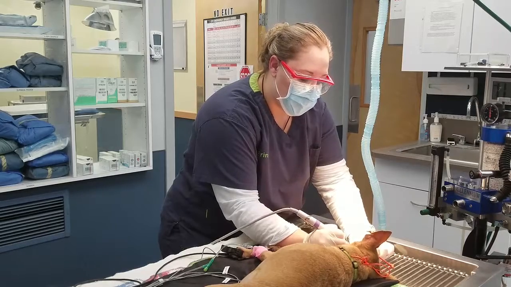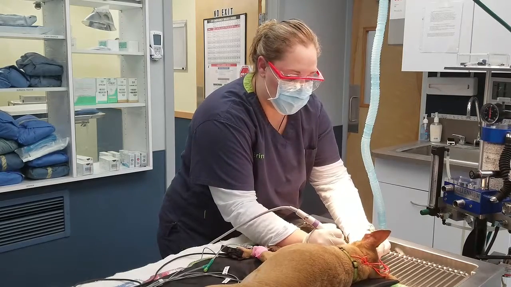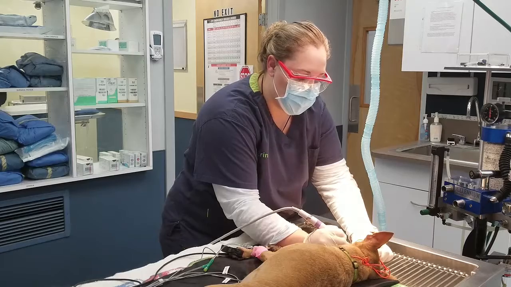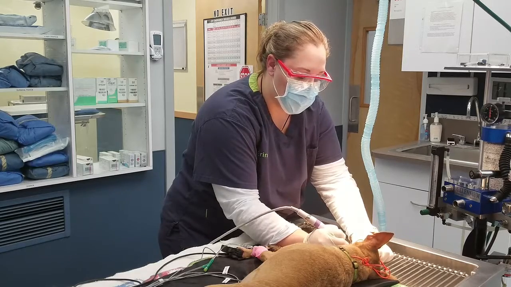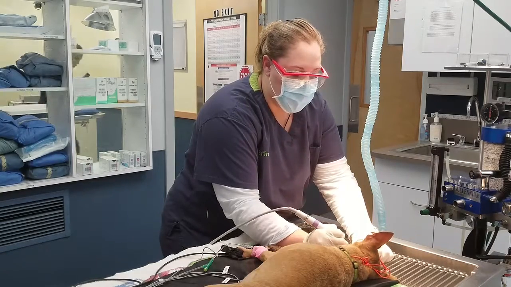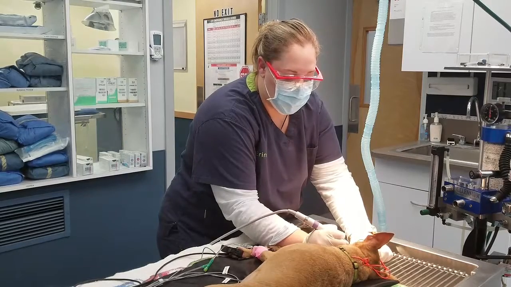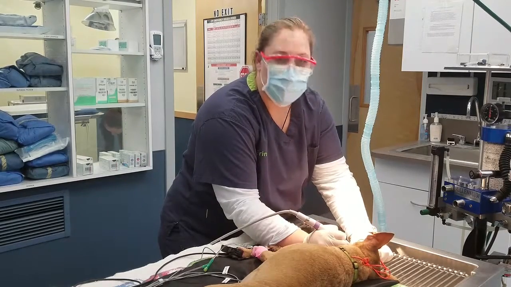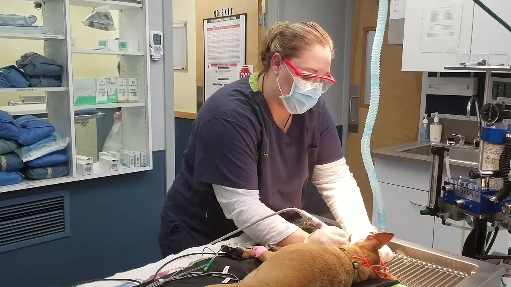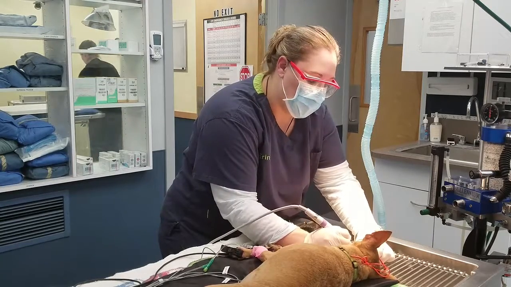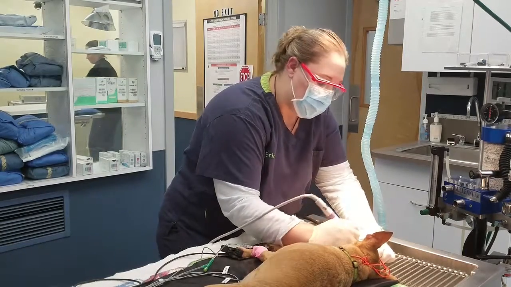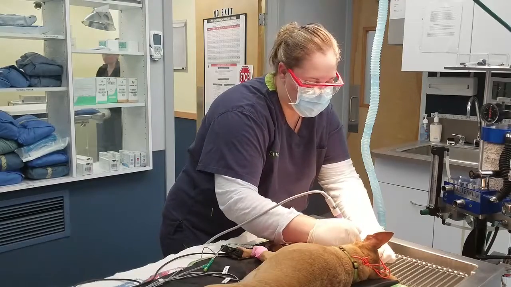Okay, the other thing you can do, if you have hardened large pieces of calculus and tartar, is use a tartar grabber to get those pieces off, to expedite the scaling process and eliminate some of the time spent on each tooth. The other thing you can do is some hand scaling, which I'm going to show you in a minute.